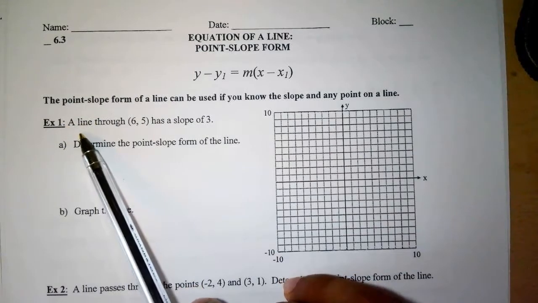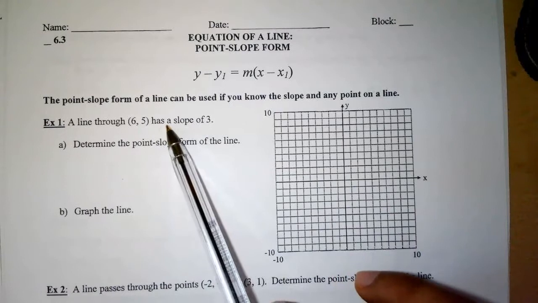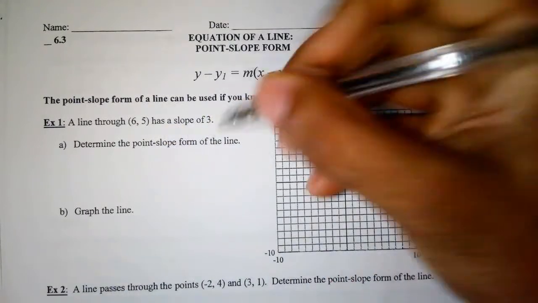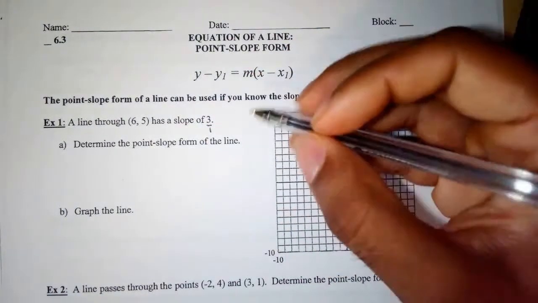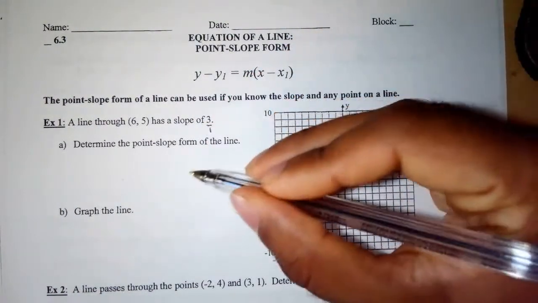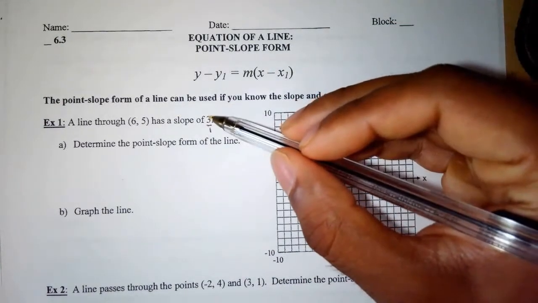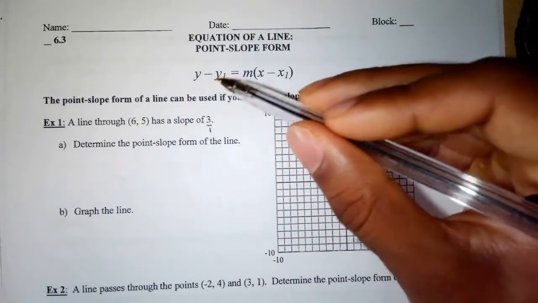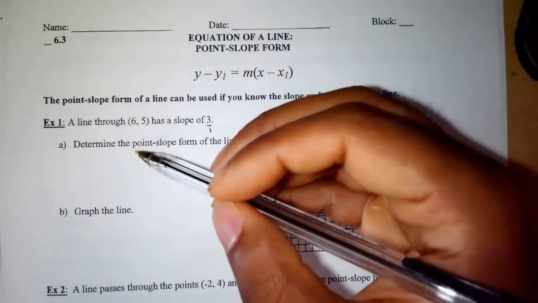Example 1: a line through the point (6, 5), so that's the point on the line, and has a slope of 3. And again, remember a slope of 3 is the same thing as 3 over 1. It's a positive slope, so we know it's going to be going from the bottom left to the top right. And it's rise over run, so it's going to be up 3 over 1, up 3 over 1. Okay, so let's check this out.